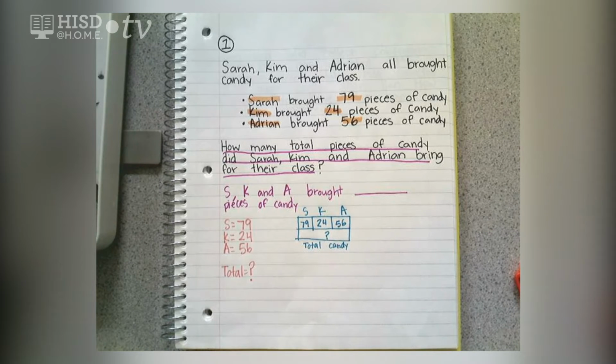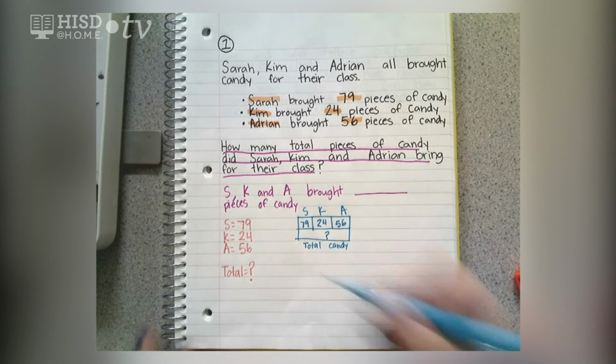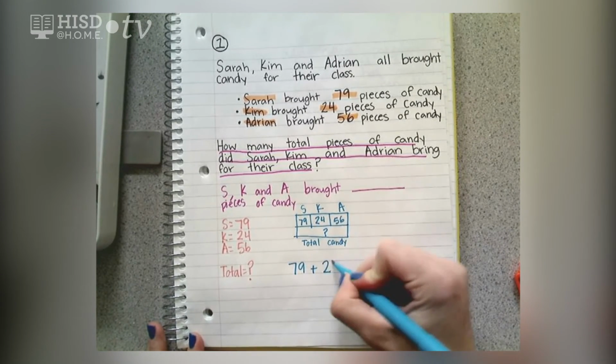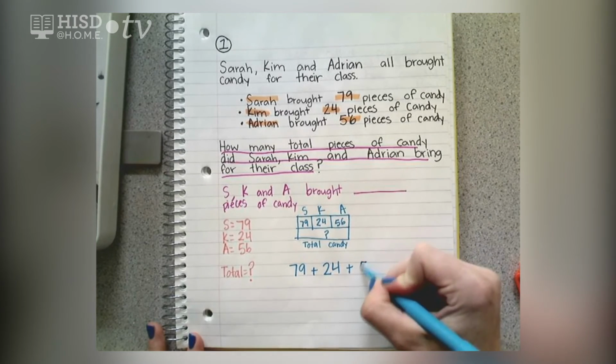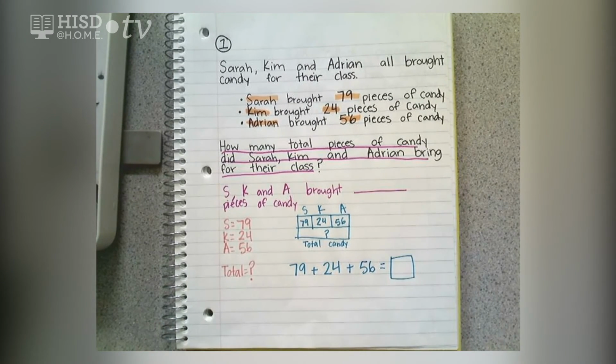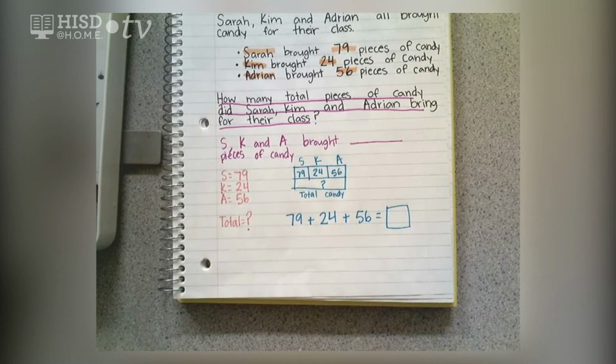If you said add, you are correct. We want to add those 3 parts together to figure out the total amount of candy. 79 plus 24 plus 56 equals blank. So I like to use 2 strategies to prove my answers right. The first strategy I'm going to use for this problem is pictorial form, or a picture.